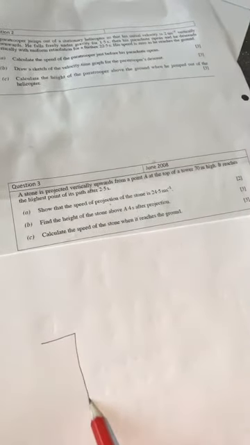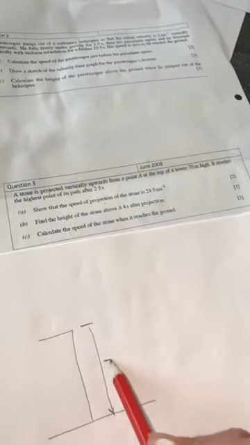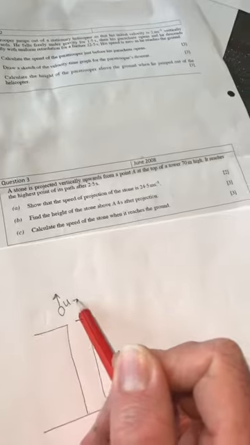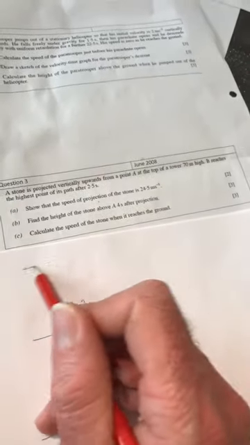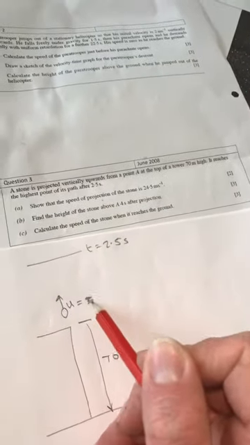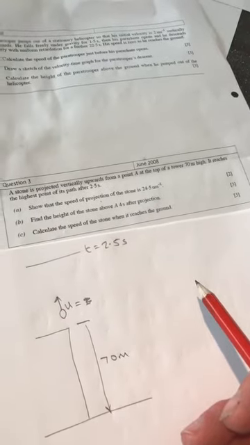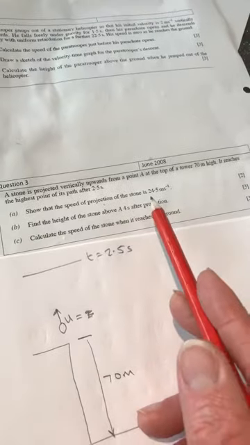So we have a tower which is 70 metres high, and the object is projected upwards. We don't know what the initial projection speed is, but we know after 2.5 seconds it's reached its maximum height, and we have to show that the initial speed is 24.5 meters per second. In a question like this, we can't use the fact that we're given 24.5.